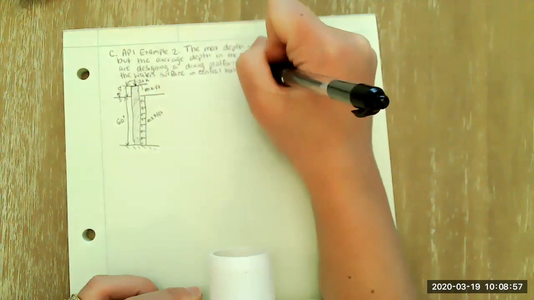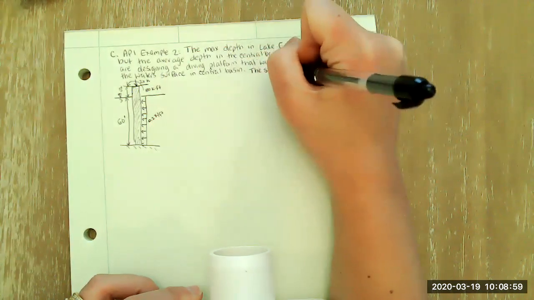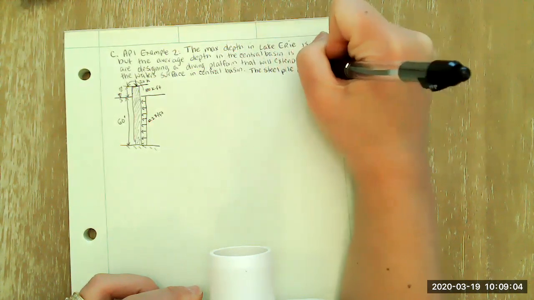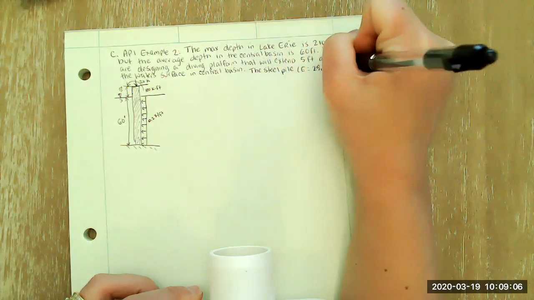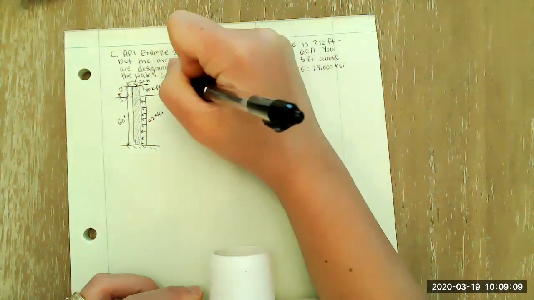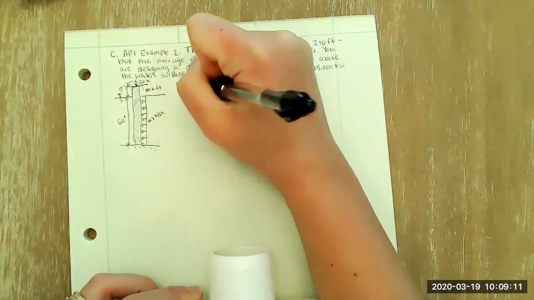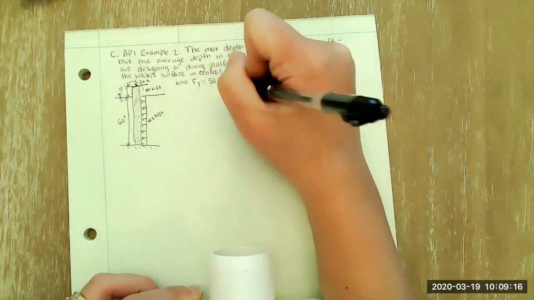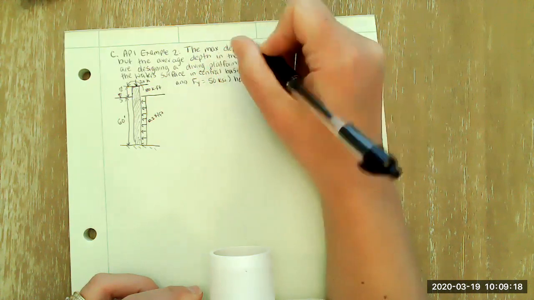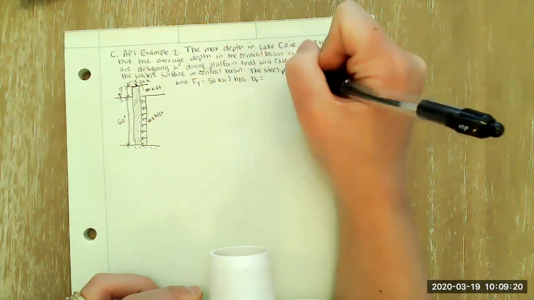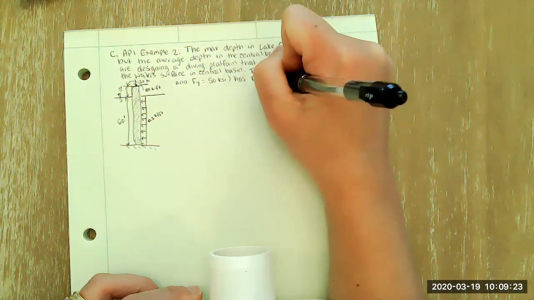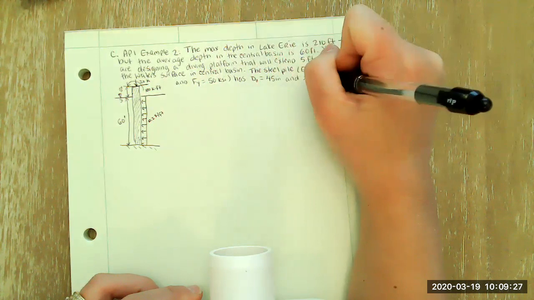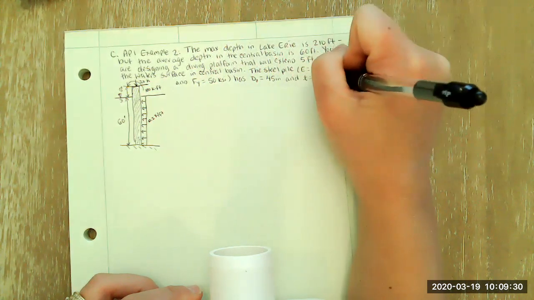The steel pile with an elastic modulus of 29,000 kips per square inch, and F sub y equal to 50 kips per square inch, has an outer diameter D naught equal to 45 inches and a thickness of 0.5 inches.